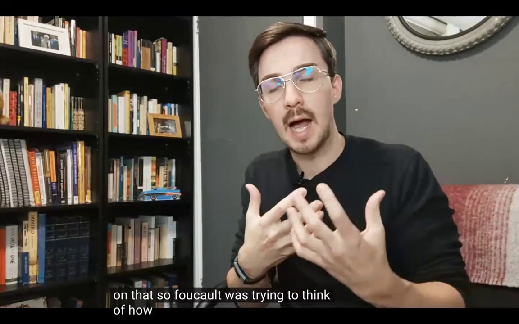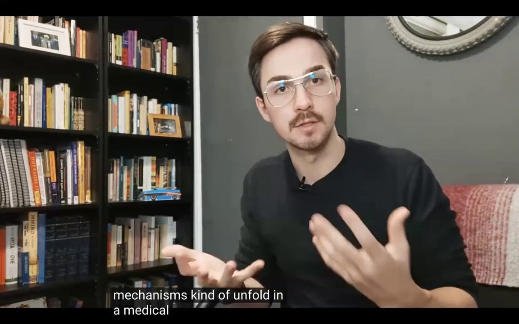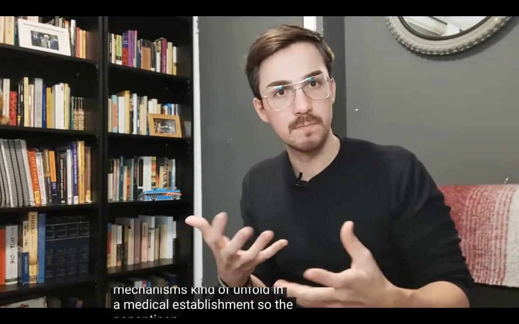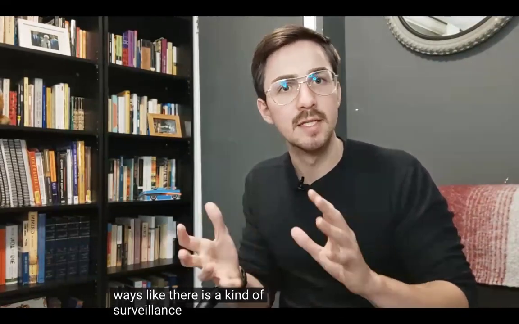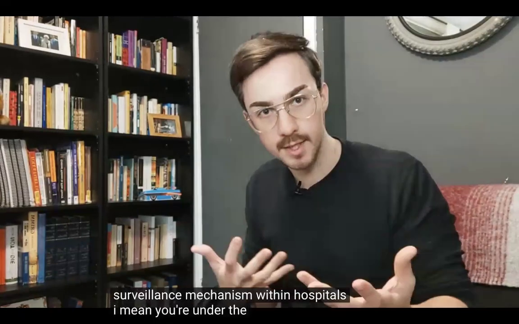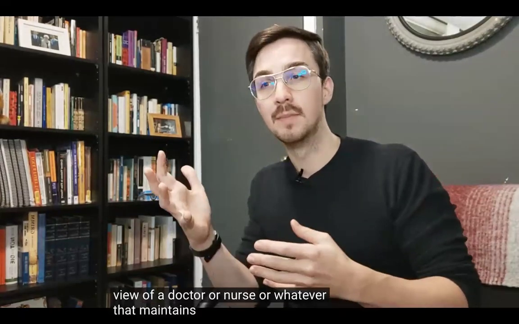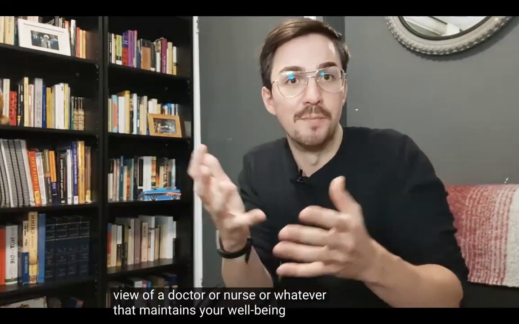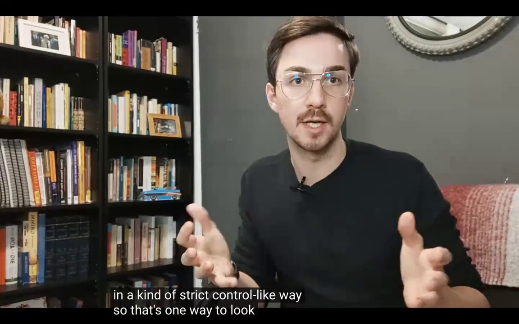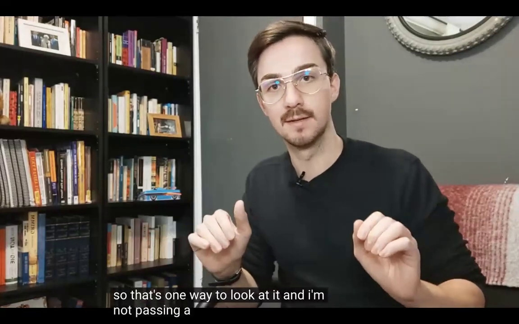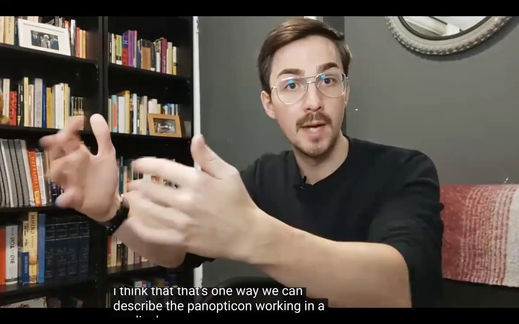So Foucault was trying to think of how these mechanisms unfold in a medical establishment. So the panopticon applies in many of the same ways. Like there is a kind of surveillance mechanism within hospitals. I mean, you're under the view of a doctor or nurse or whatever that maintains your well-being in a kind of strict control-like way. So that's one way to look at it. And I'm not passing a judgment on that, but I think that's one way we can describe the panopticon working in a medical field.